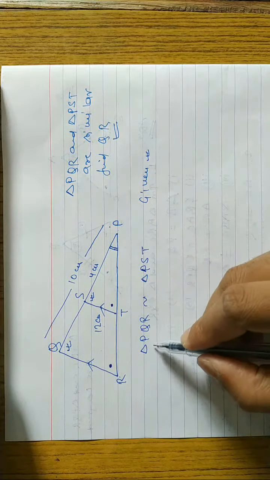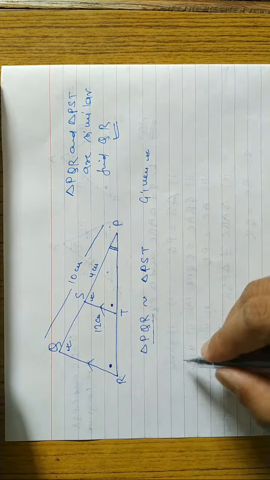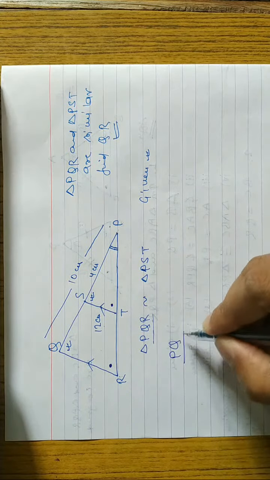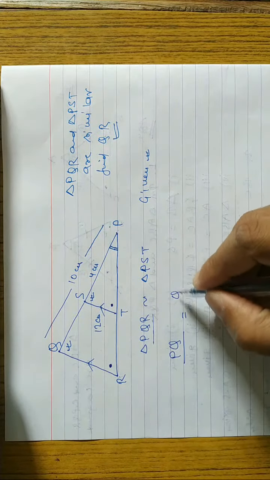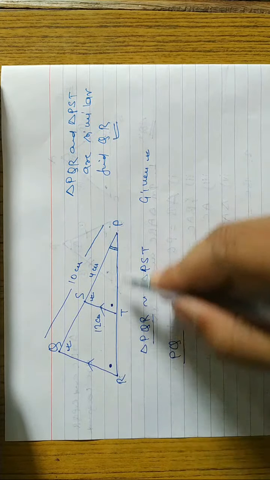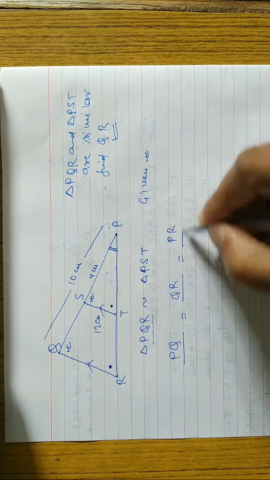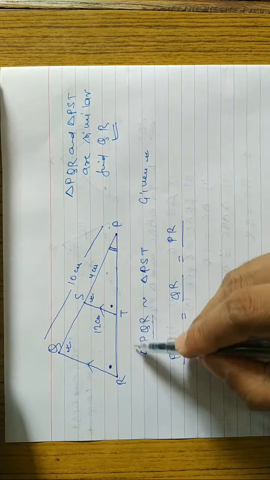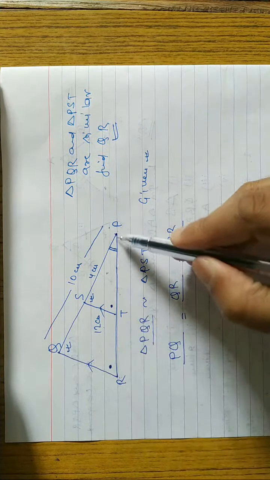So which triangle we took here? PQR or not? So we have to take sides of PQR. So we have to write here PQ. Look at properly here. We have to write PQ, then QR, then RP or PR we have to write down. Okay, hope you understand this one. We took triangle PQR, then side of PQR we have to write PQ, QR and PR.